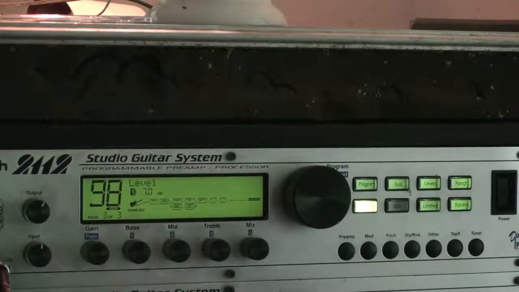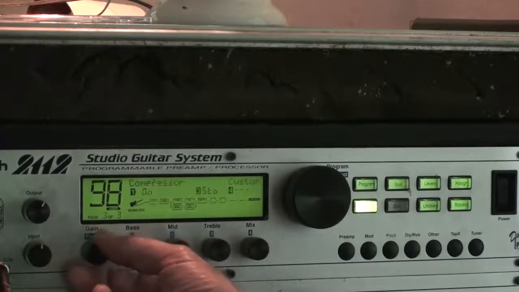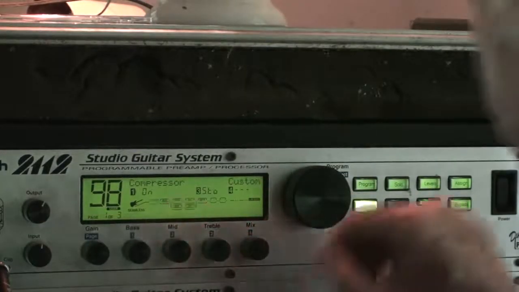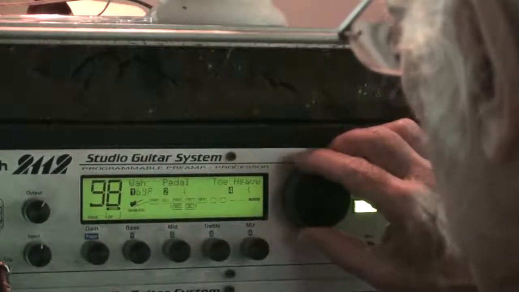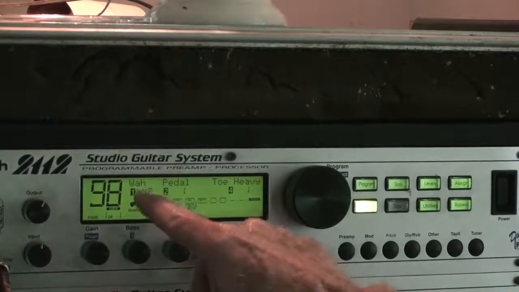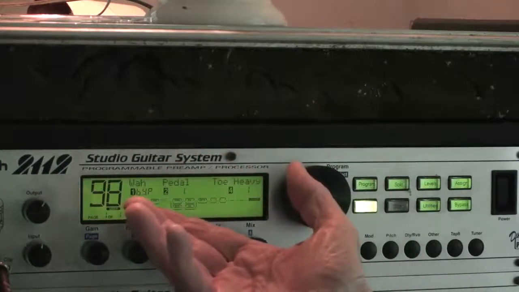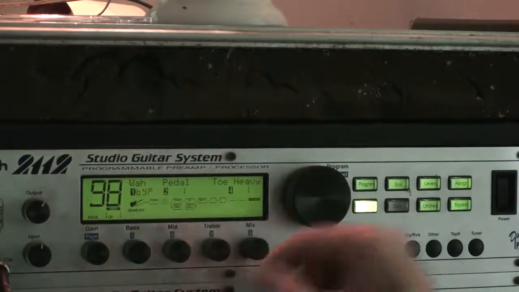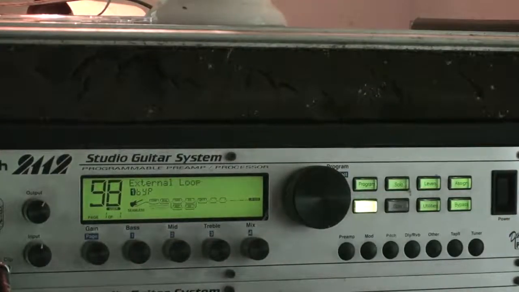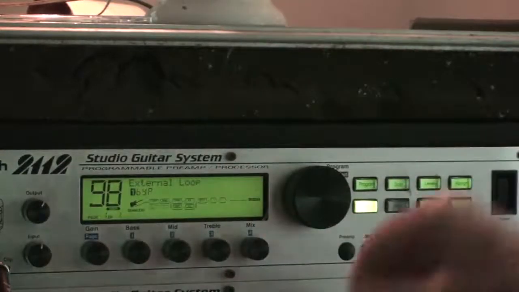Okay, now let's go back to page 1. Now let's move on to the next one of our effects, which is a wah-wah pedal, which I have bypassed because I don't use that. But it's a wah-wah pedal. So we got compressor, wah-wah. Now we'll go to the next one. That's an external loop, which is self-explanatory.